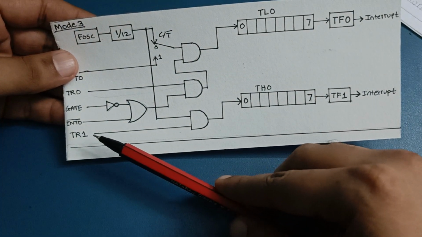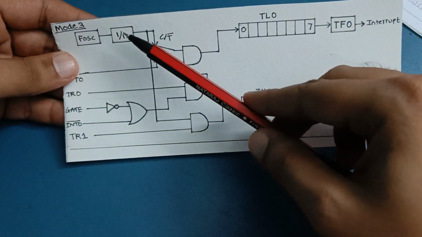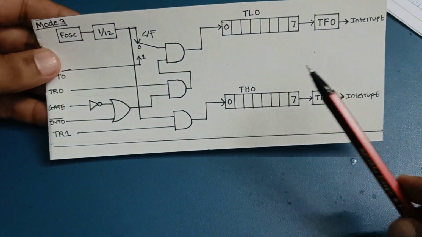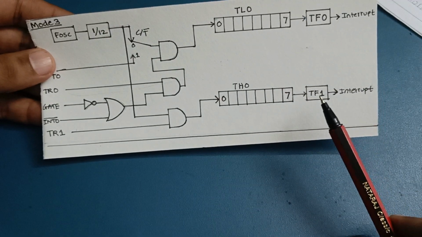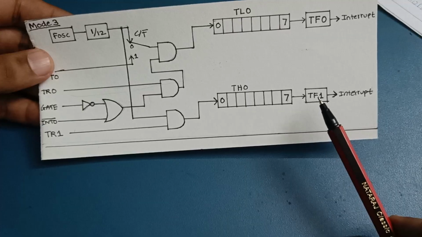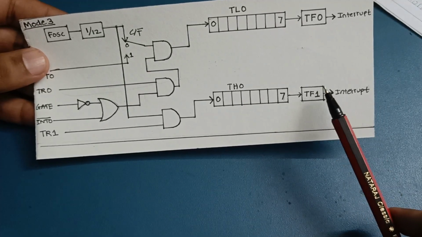So when TR1 is 1, the clock frequency divided by 12 will be passed and this value will increment all the way to FF. And when the roll over occurs, the TF flag will be set. It will generate an interrupt.